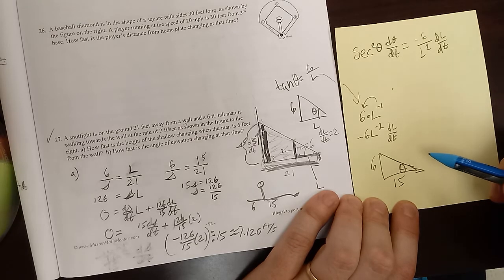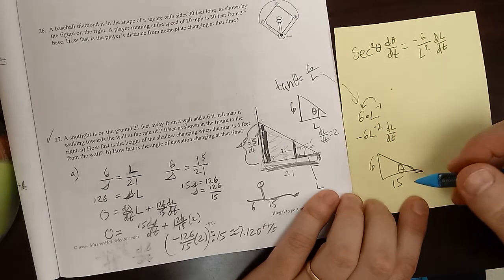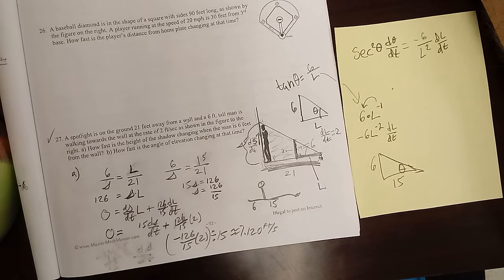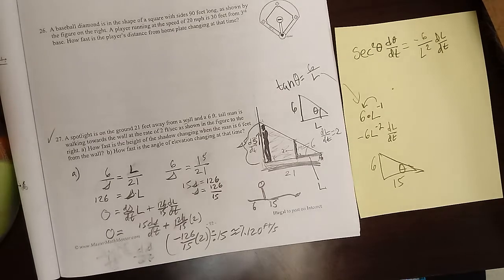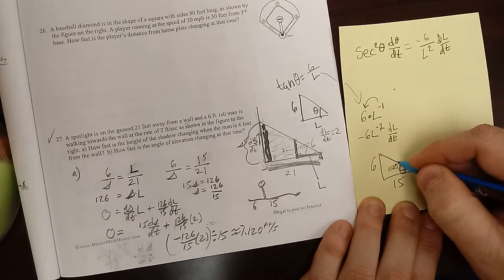So if I wanted to find this, I just do inverse tangent of 6 over 15, and I get, come on, computer, inverse tangent of 6/15. It's in degrees. Cool. 21.801 degrees.